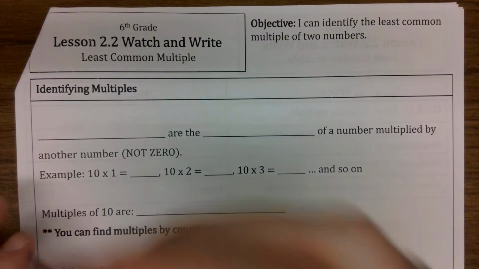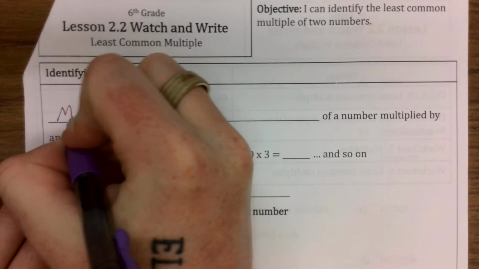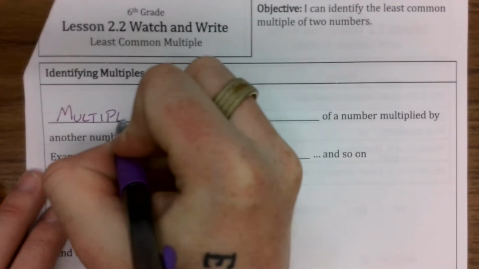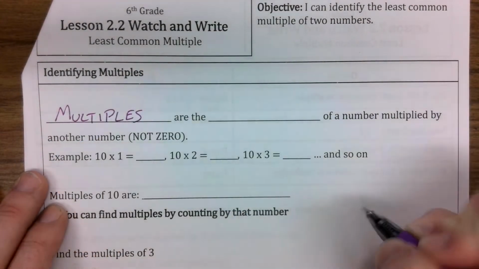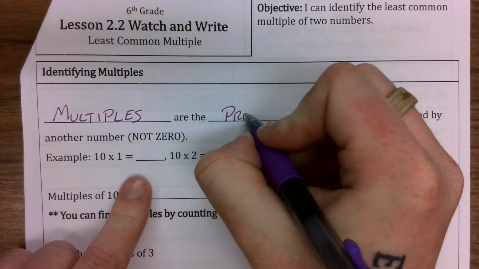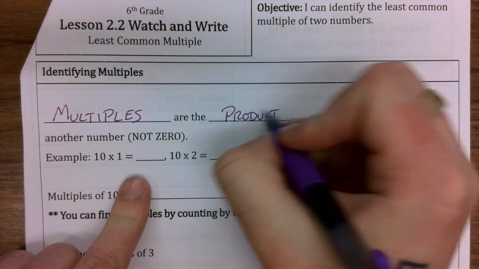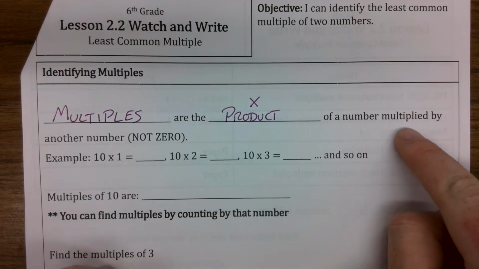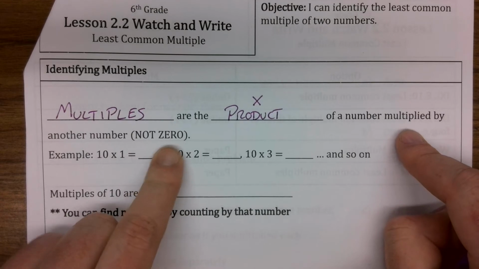So multiples might be a new word to you. Kind of sounds like multiply, doesn't it? They're connected. So multiples are the product, and this is a word that means multiplication, of a number multiplied by another number that is not 0.